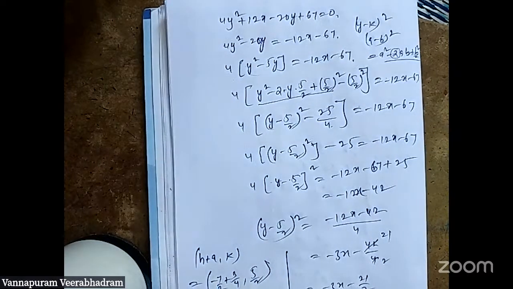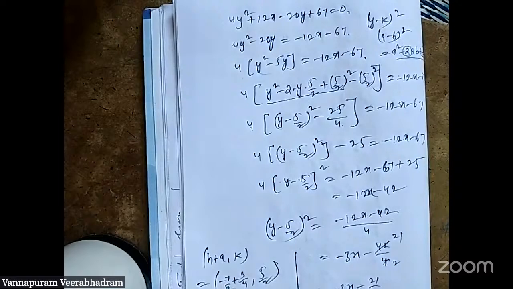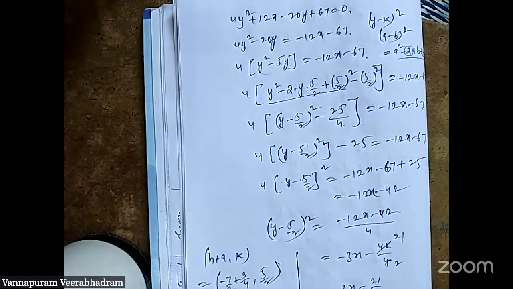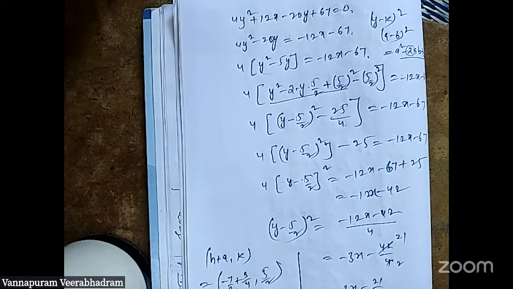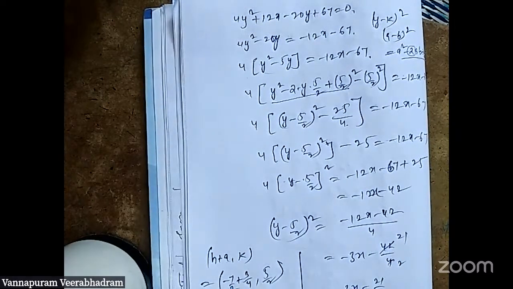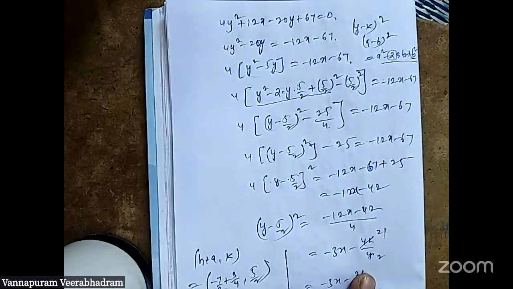So solve the similar problems in your textbook, exercise 3A. We will discuss the remaining problems later in the class.